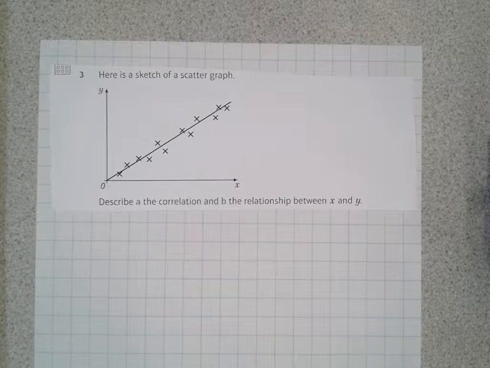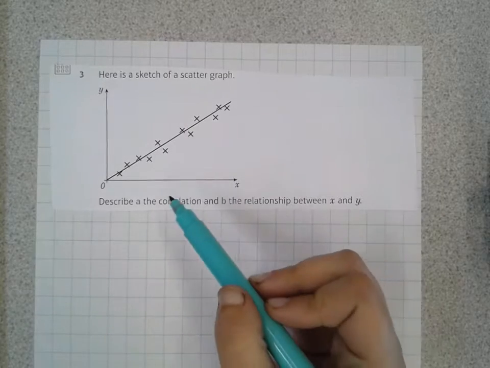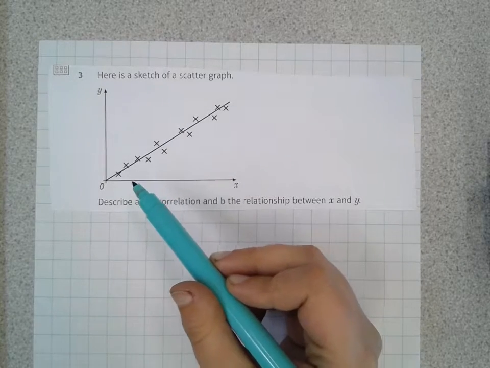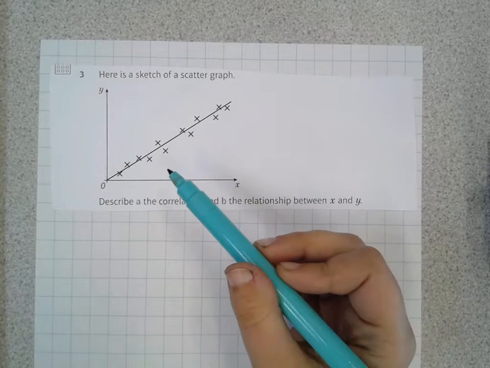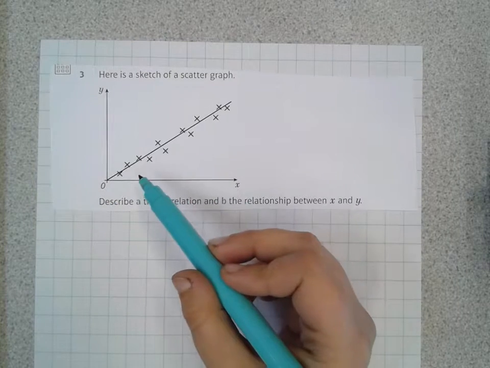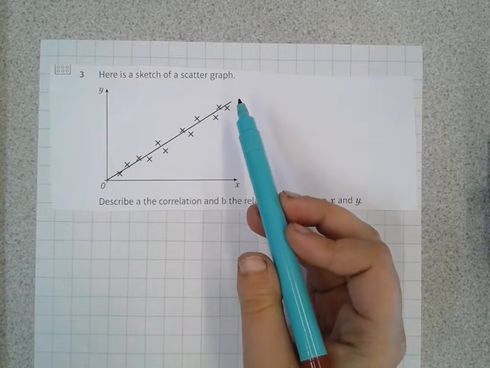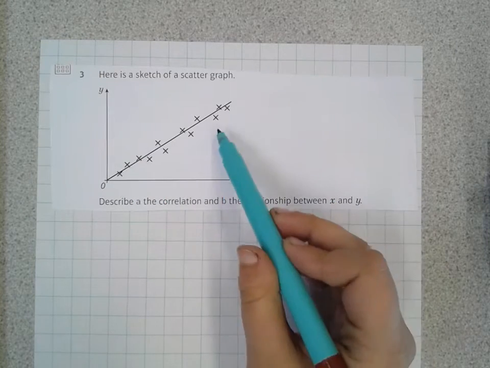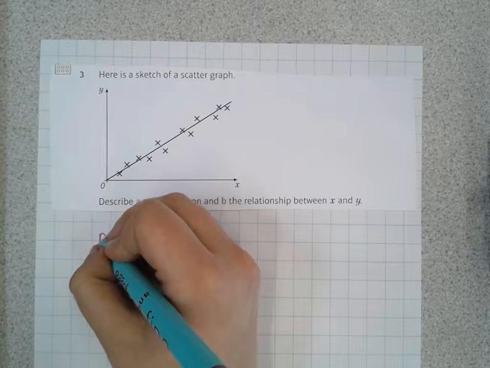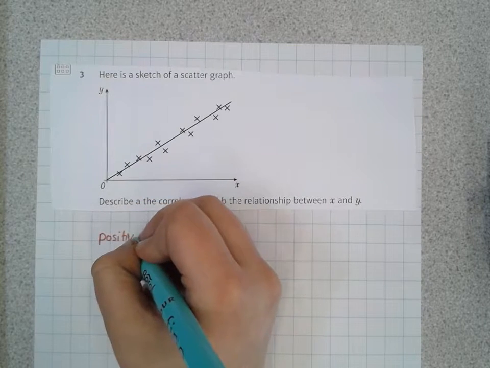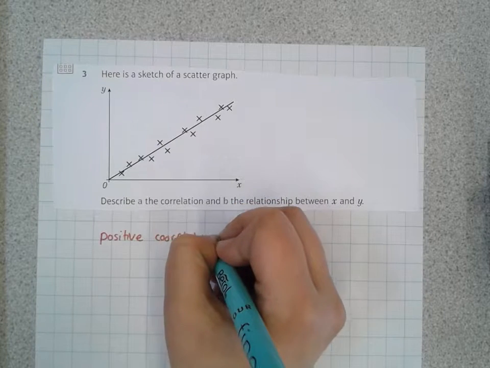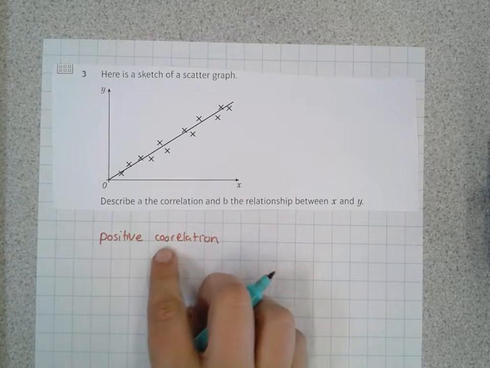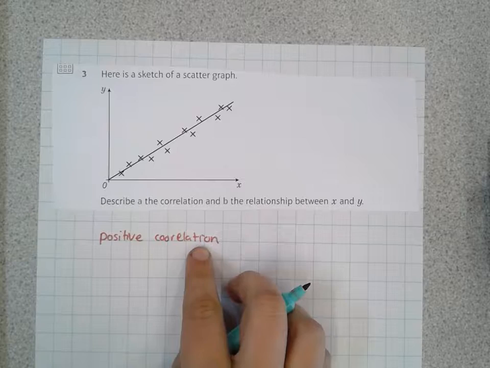Our next question here deals with lines of best fit. So this is something you're probably familiar with from a few units ago when we talked about different types of data management. If we want to describe this correlation, we notice that our graph is going up to the right. So that is going to give us a positive correlation. And I'm going to write that down. So correlation, spelled with the two O's as well.